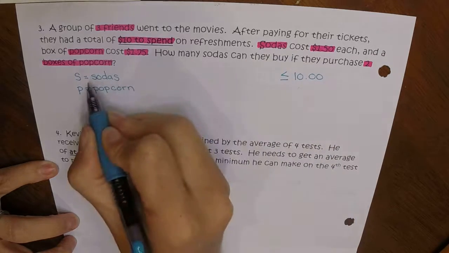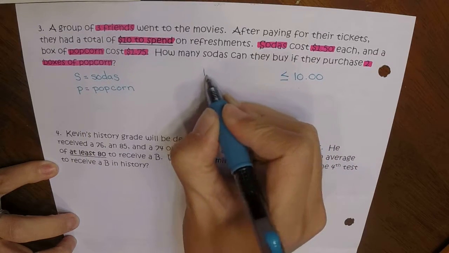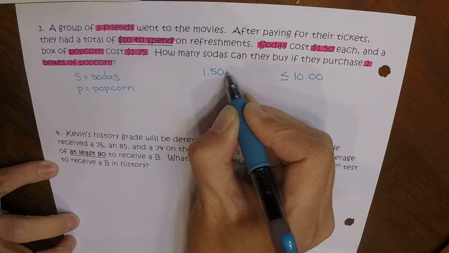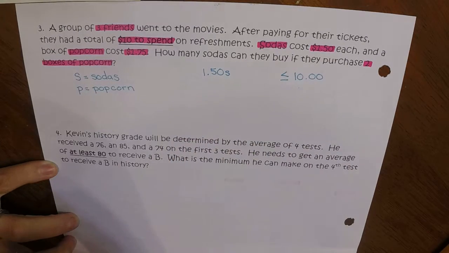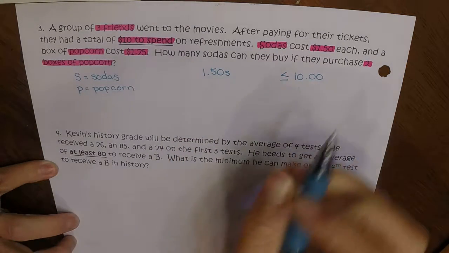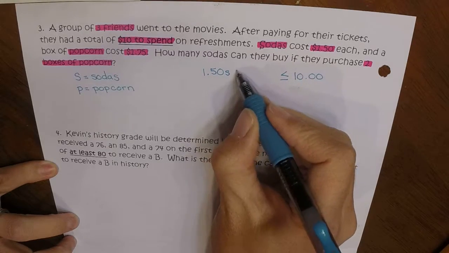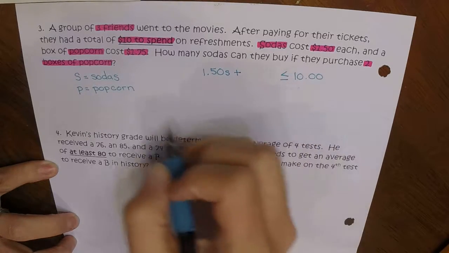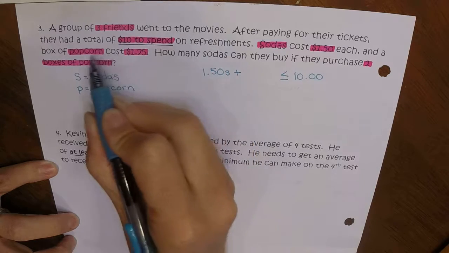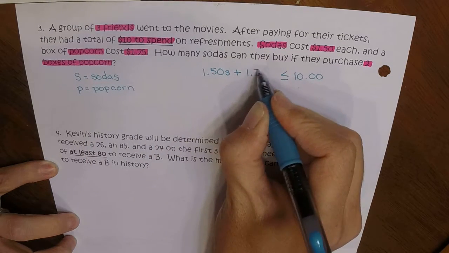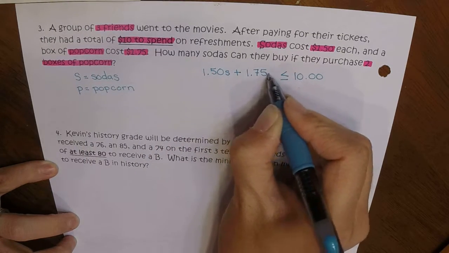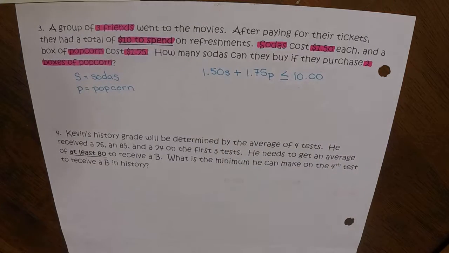Well, we said sodas is S. So that means I'm going to do $1.50 per soda. So I put an S with the $1.50. There's that word and again, so I know I'm adding. And then it says $1.75 for popcorn. So I'm going to put $1.75P.